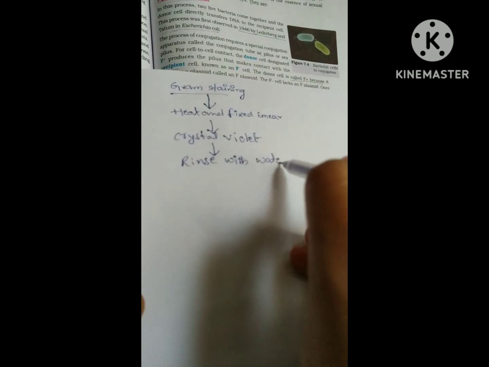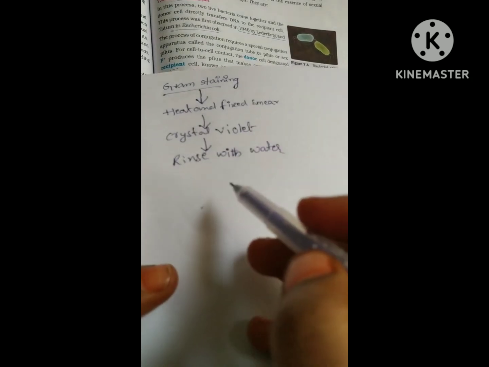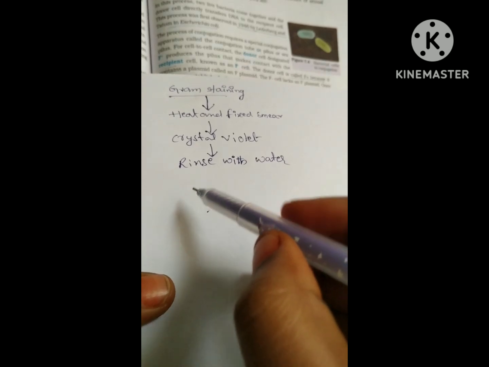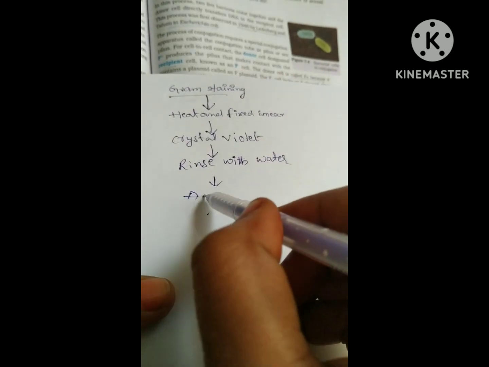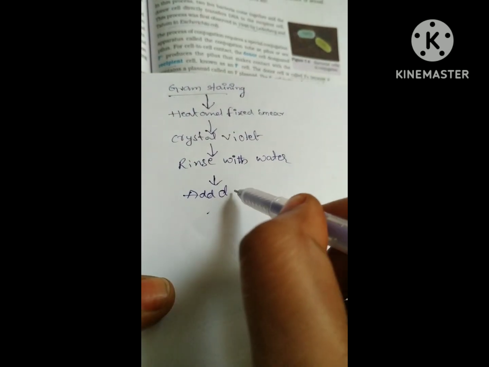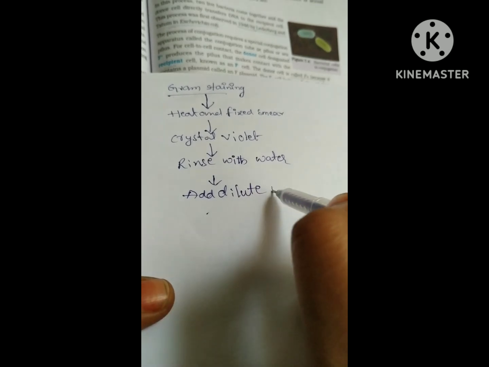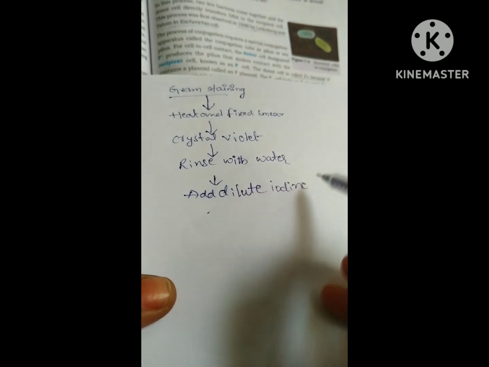Rinse with water. Add dilute iodine solution.